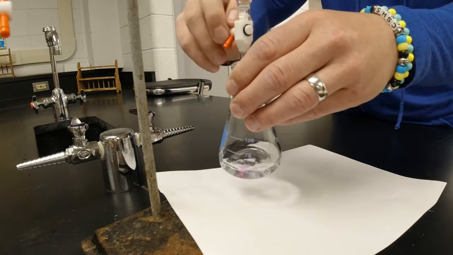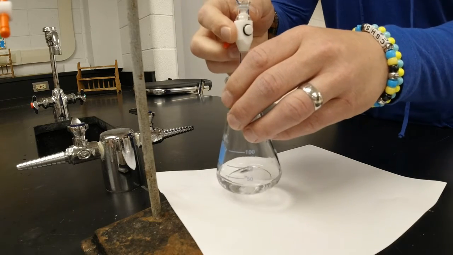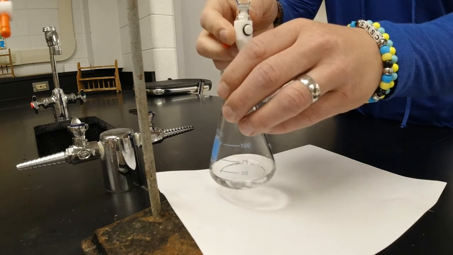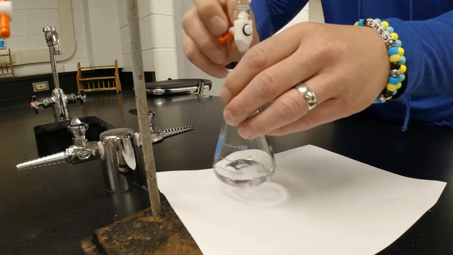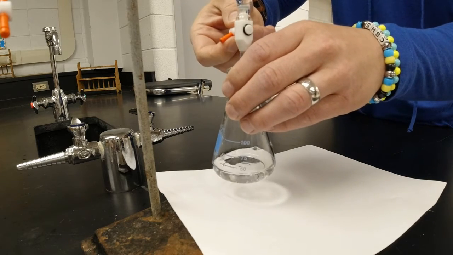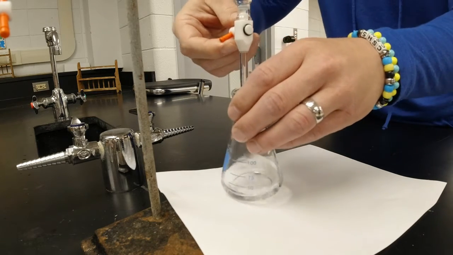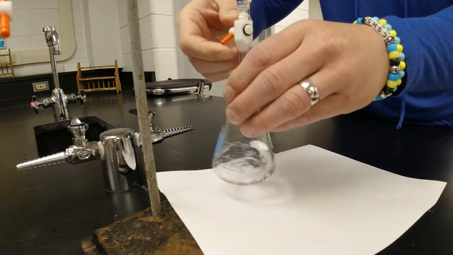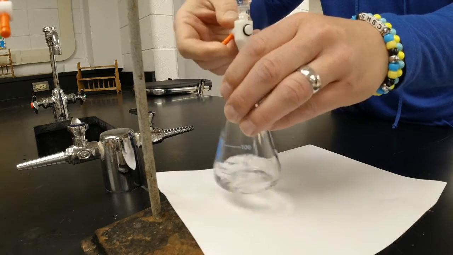All right. Right now I'm down to about 8 milliliters on my burette. So I went from what did I start at, Mr. Brown? 4.8 to 8. So we're getting there. Oh, I'm getting closer.